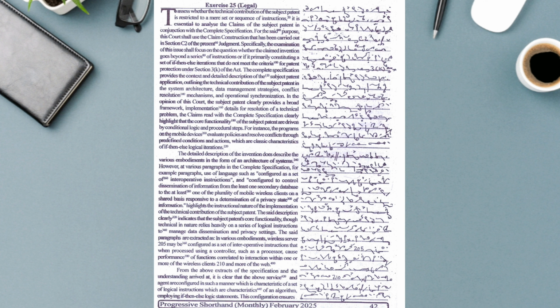To assess whether the technical contribution of the subject patent is restricted to a mere set or sequence of instructions, it is essential to analyze the claims of the subject patent in conjunction with the complete specification. For the said purpose, this court shall use the claim construction that has been carried out in section C2 of the present judgment. Specifically, the examination of this issue shall focus on the question whether the claimed invention goes beyond a series of instructions or is primarily constituting a set of if then else iterations that do not meet the criteria for patent protection under section 3(k) of the Act.